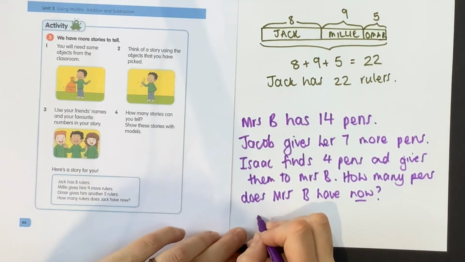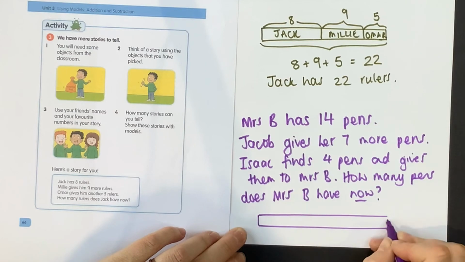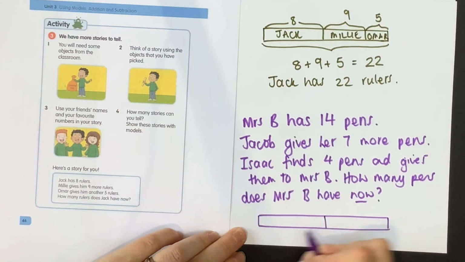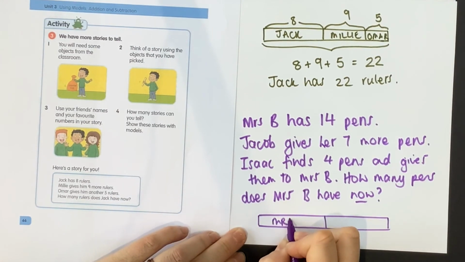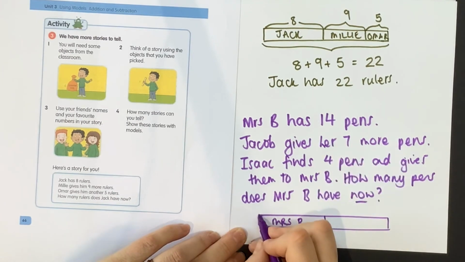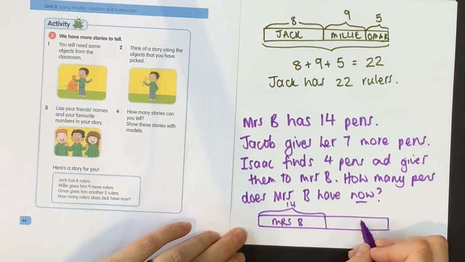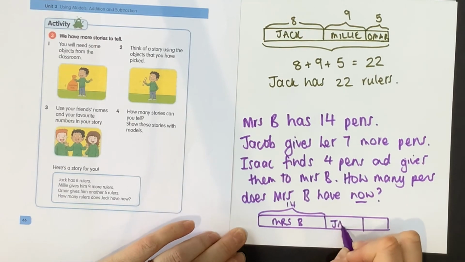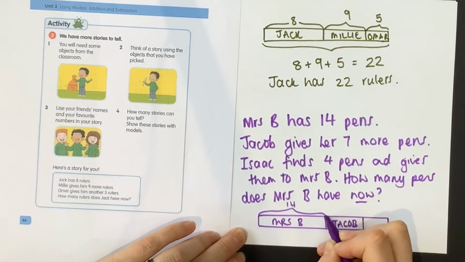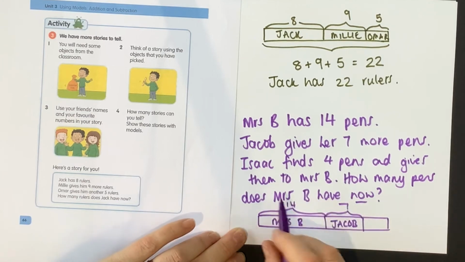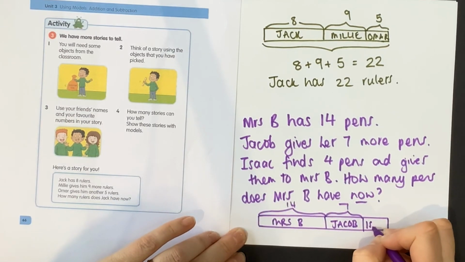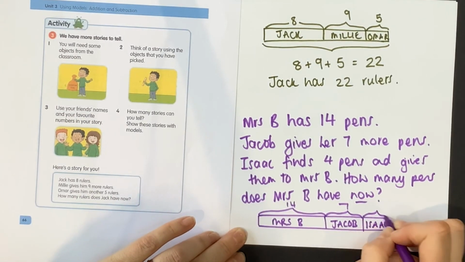So now I'm going to draw my bar. Here it is. Here's all my pens. Here's the ones I started with. There were 14 of those. And then Jacob gave me 7 more. So we need to put those there. And Isaac gave me 4 more. So we need to put those there.